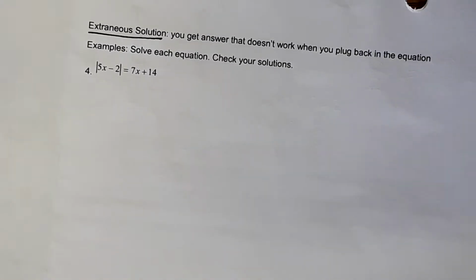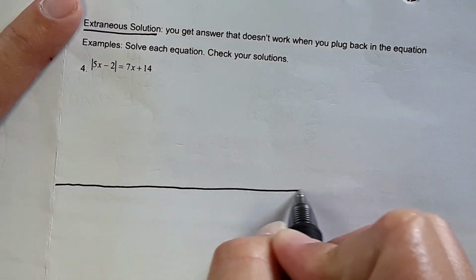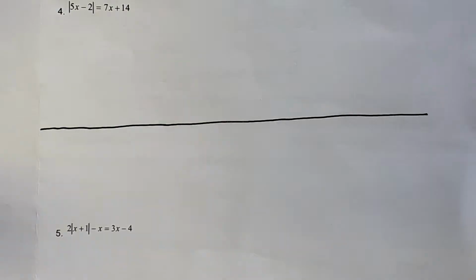So we're doing the same step here, but just adding a step. I want you to draw a line in the middle here, just to leave yourself room for that second step.